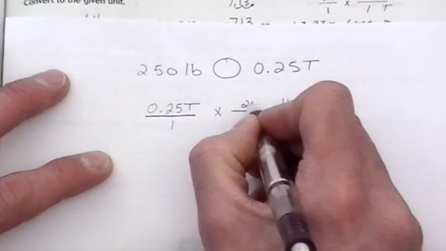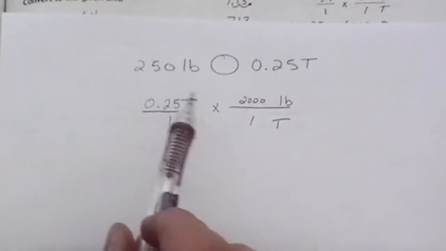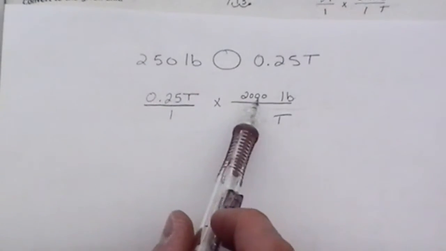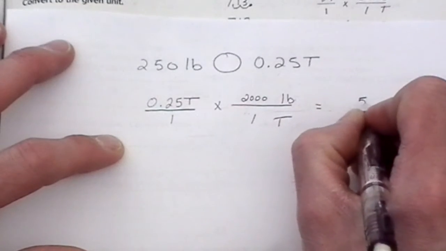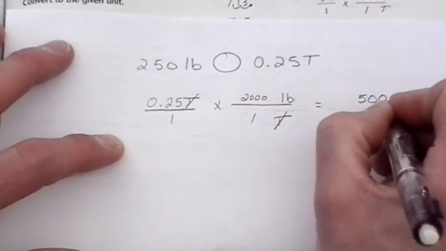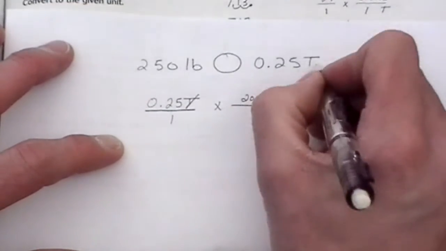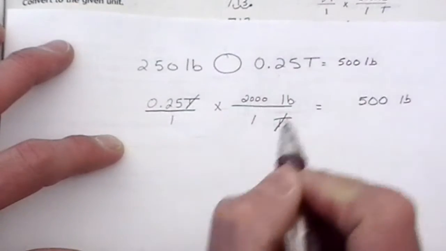Well, there's 2,000 pounds in 1 ton, so I'm going to have 0.25 times 2,000, and that will equal 500. My tons cancel one another out, and it's going to equal 500 pounds. So that means 0.25 tons equals 500 pounds.